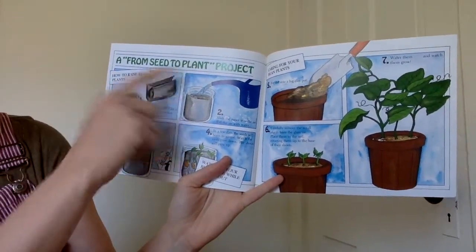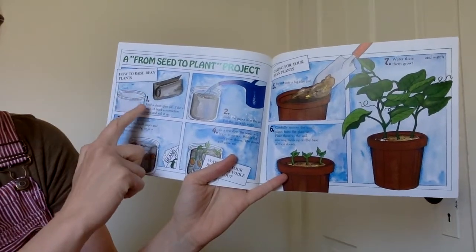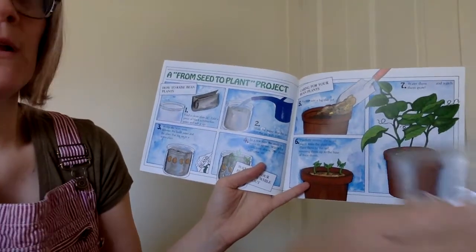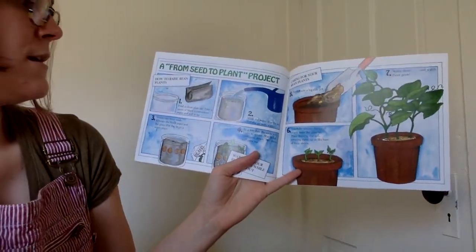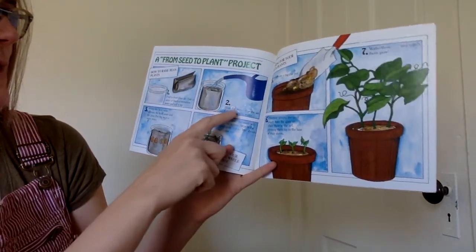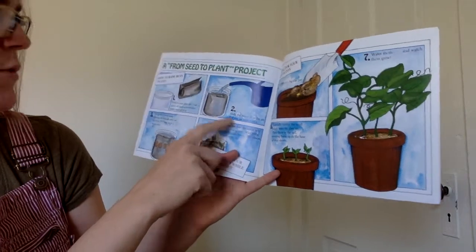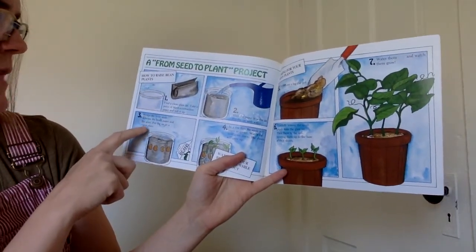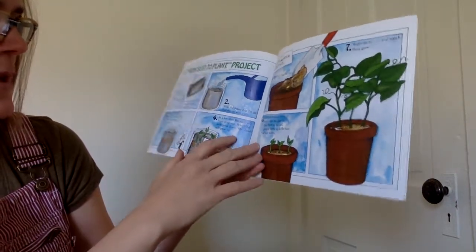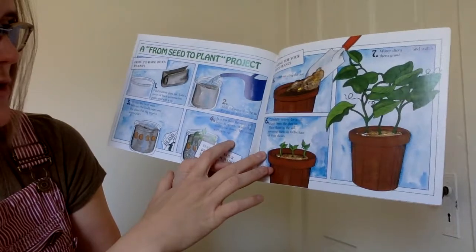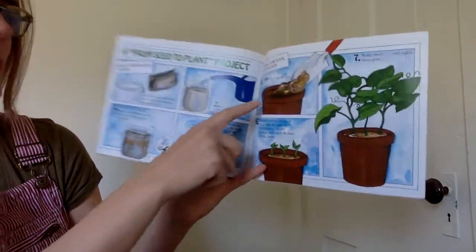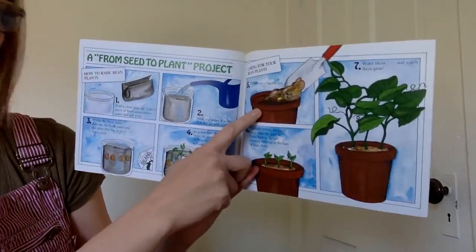Now this is the project that I'm going to do right now. It says a From Seed to Plant project, how to raise bean plants. So find a clean glass jar. So I have my glass jar. And a piece of black construction paper and roll it up. Slide the paper into the jar and fill the jar with water. Wedge the bean seeds between the black paper and the glass. Put the jar in a warm place. In a few days, the seeds will begin to sprout. Watch the roots grow down and the shoots grow up. And then once it starts growing, you can transplant them into a pot.